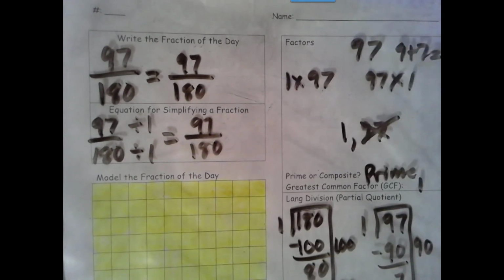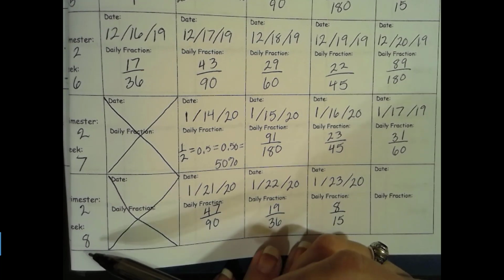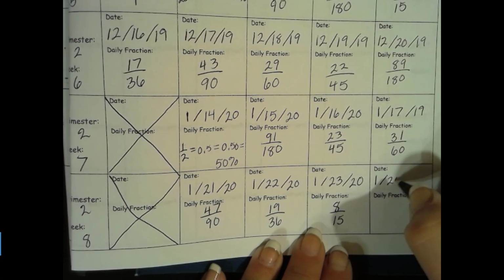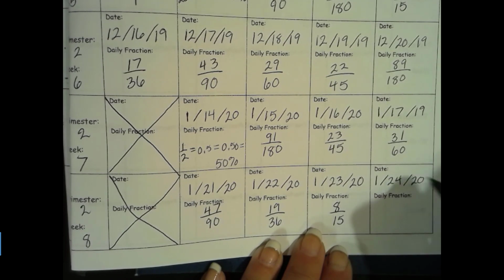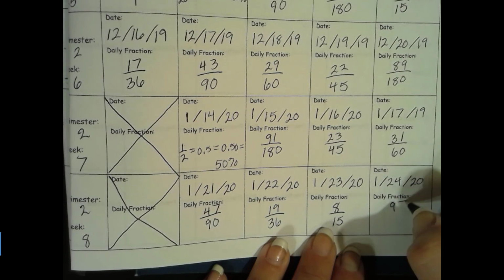Okay, let's go ahead and fill in our data collection page. Okay, trimester 2, week 8. Today is 1/24/2020. And our fraction for today is 97 180ths.